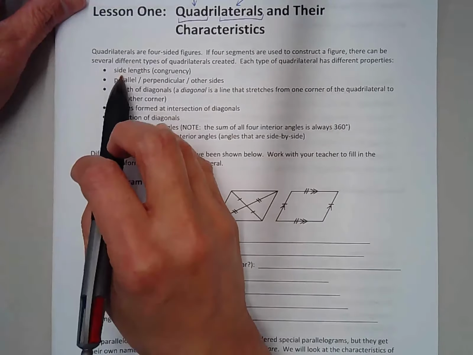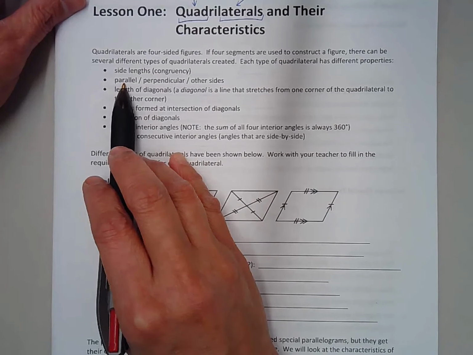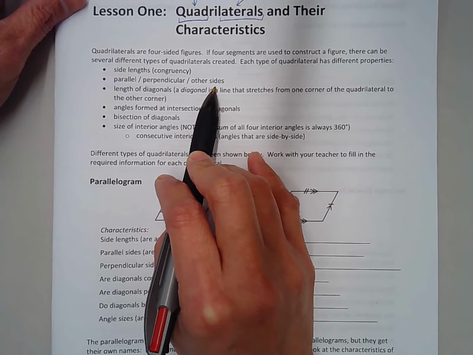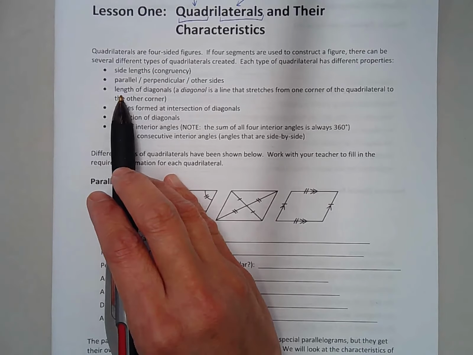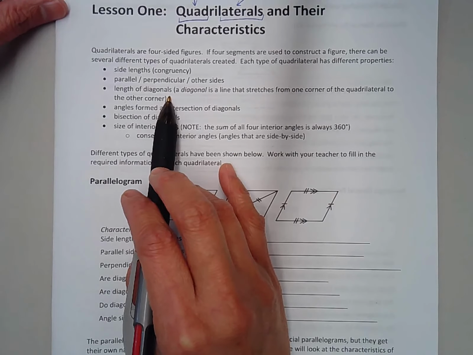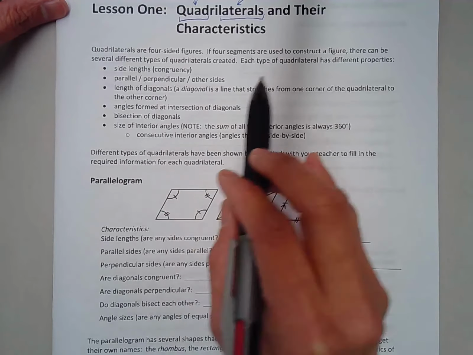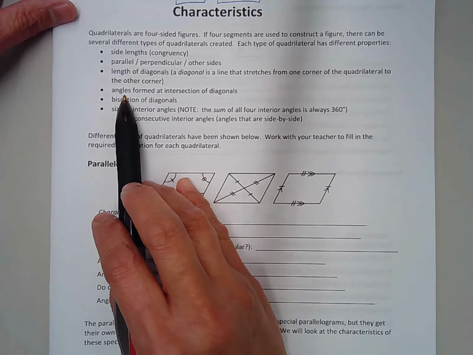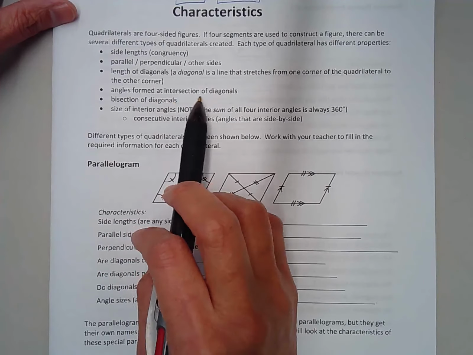So we can take a look at their side lengths. We can take a look at their parallel, perpendicular, and other sides. We can also describe a quadrilateral based on their diagonals. And what does diagonal mean? A diagonal is a line that stretches from one corner to the other corner. We'll talk about that in a second. We can also describe a quadrilateral using the angles formed at the intersection of diagonals.